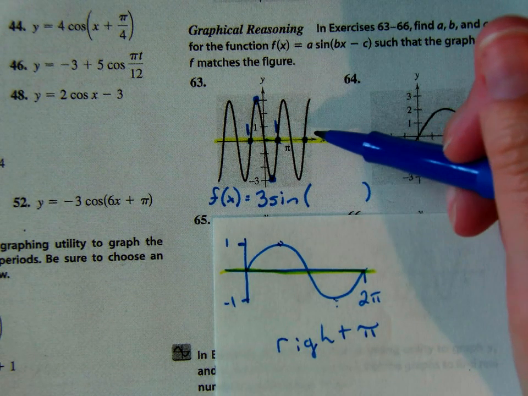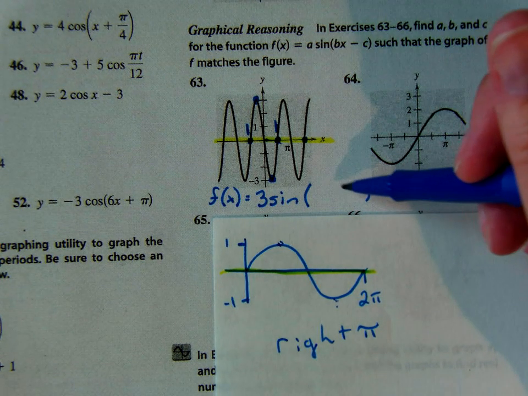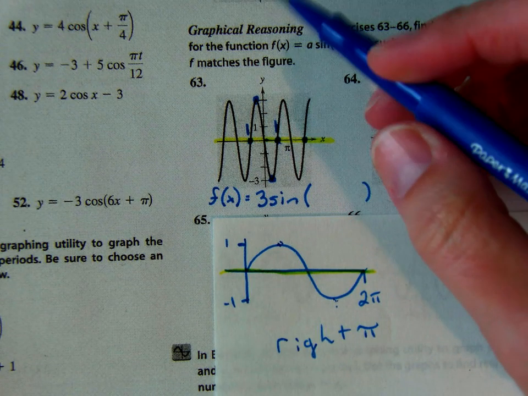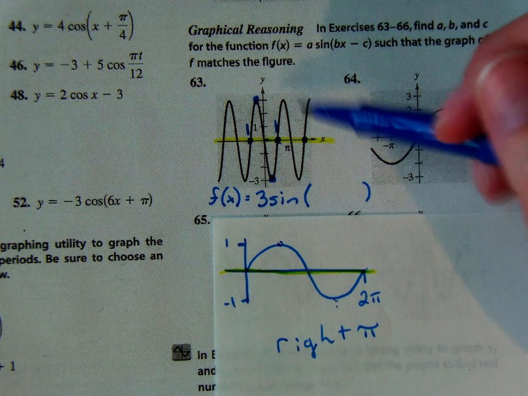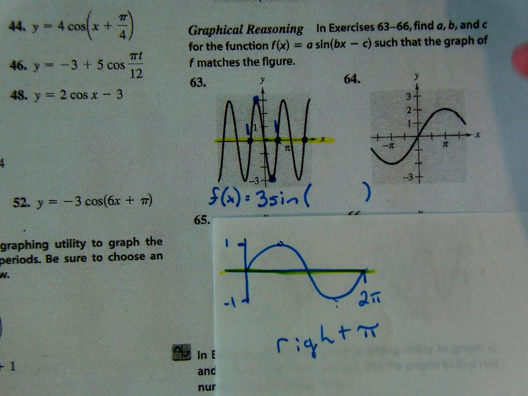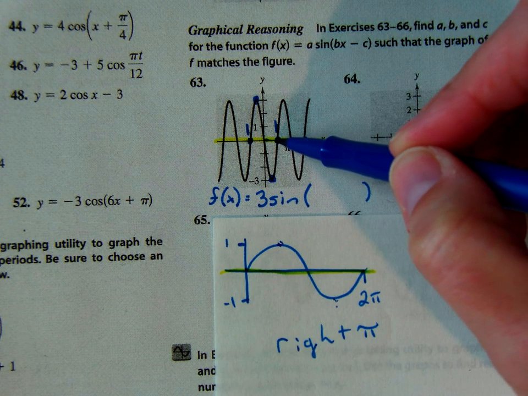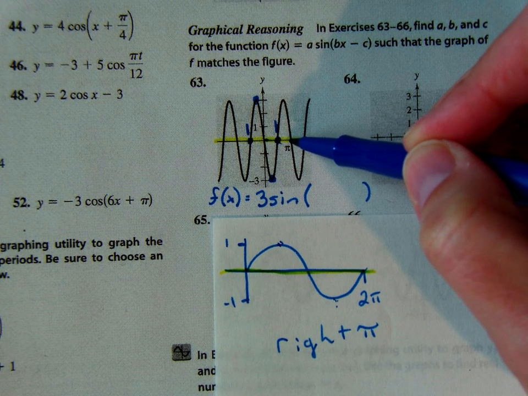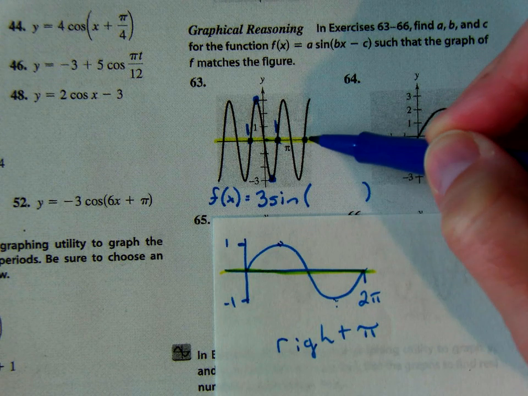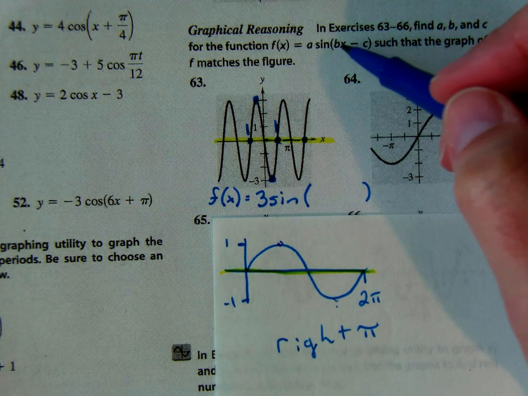Now, we have to remember about b before we put in minus pi in here. So we have to figure out what our full period is. Is it still 2 pi? If it's still 2 pi, b is 1. If it's not 2 pi, then we have to figure out what b is. So if I go from here to here, that is pi. Here to this spot will be pi, and another pi. So it is still 2 pi, our period on this. So b is going to be 1.